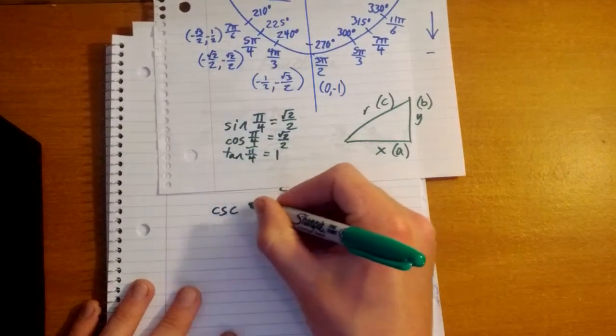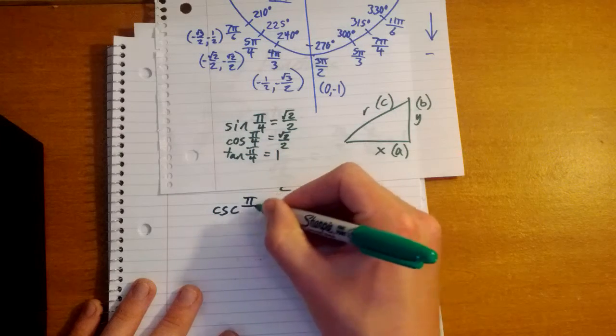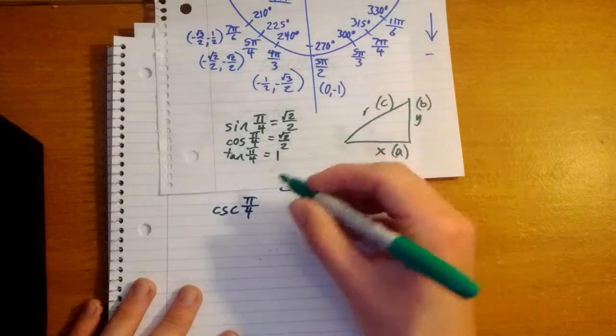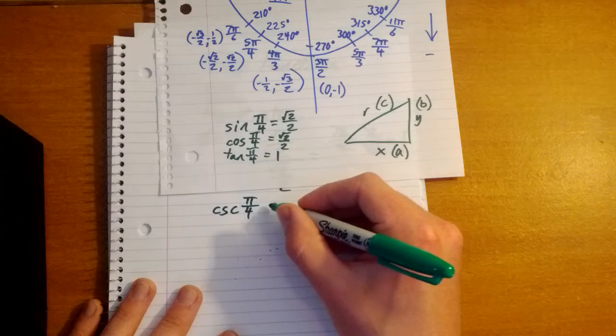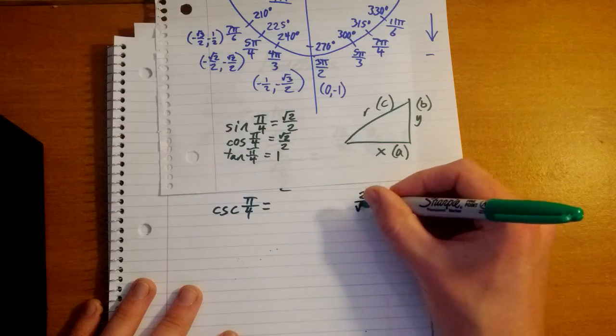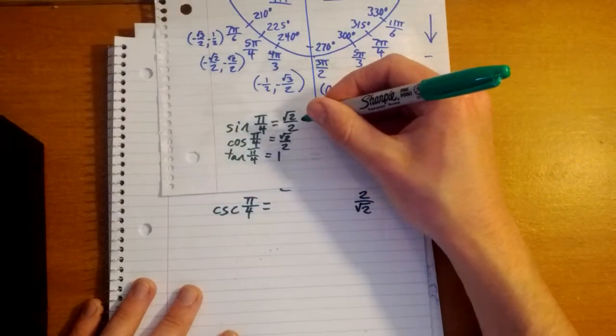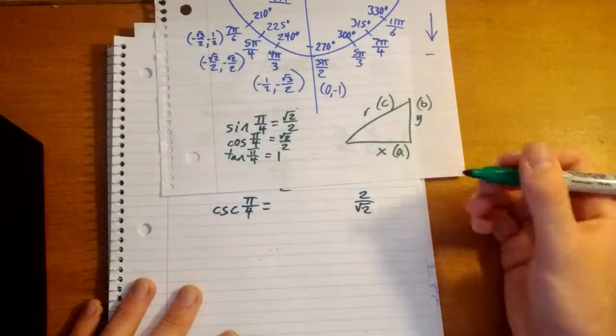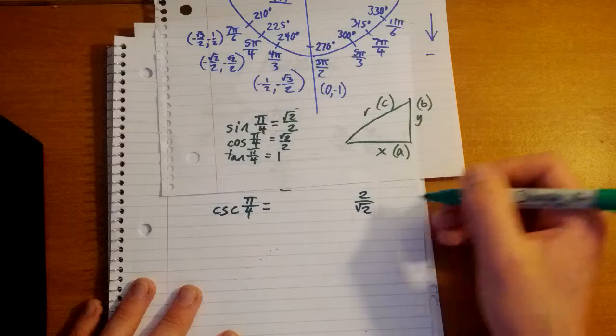Cosecant is the inverse of which one? Sine. Cosecant is the inverse of sine. So cosecant equals 2 over square root of 2 then, if you just take this sine and flip it upside down. That's not a good enough answer though.